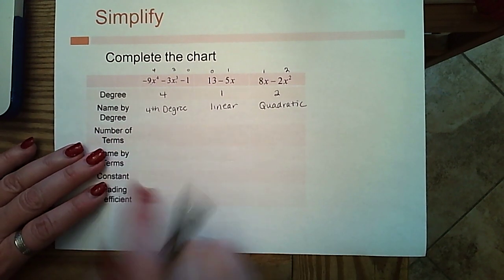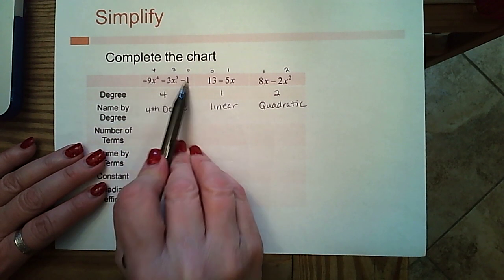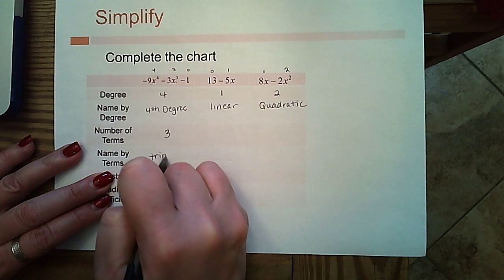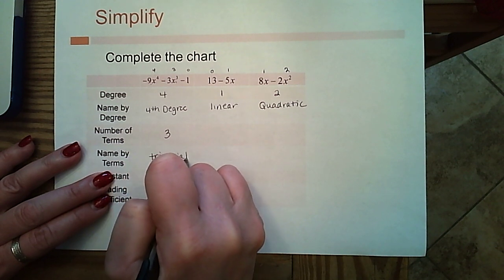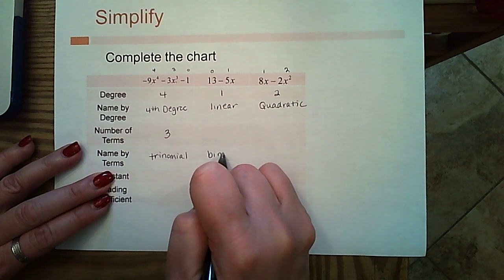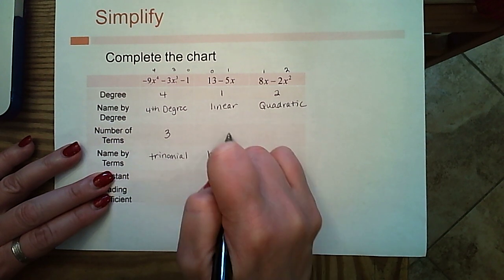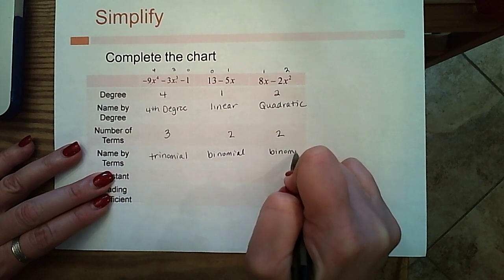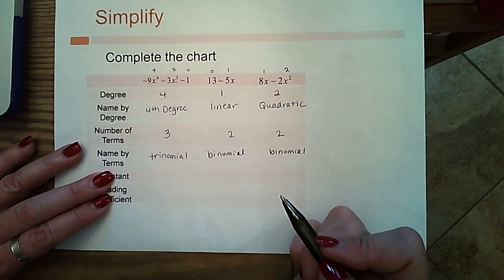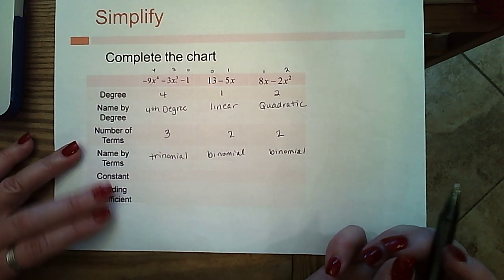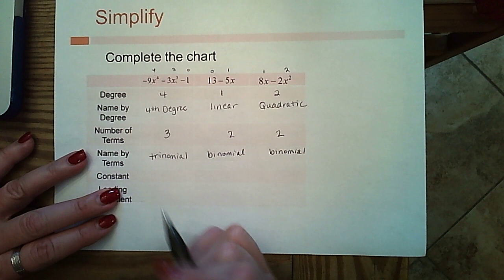Okay, number of terms. We have 1, 2, 3 terms, which we call a trinomial. Two terms which we call a binomial. And one term we call a what? Excellent, a monomial. And four terms is just a four-term poly. Constant is just the number.